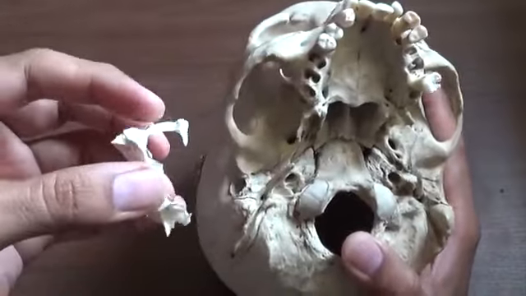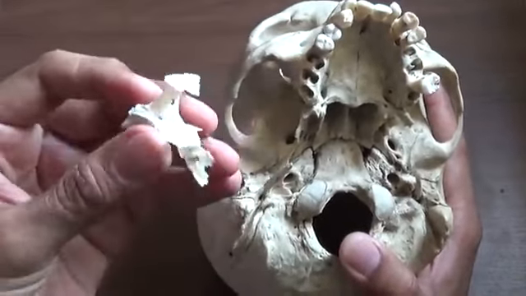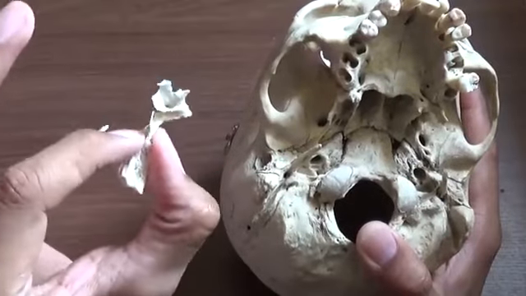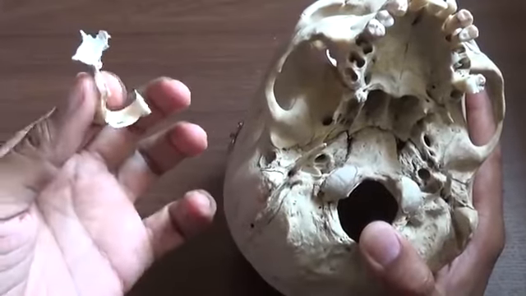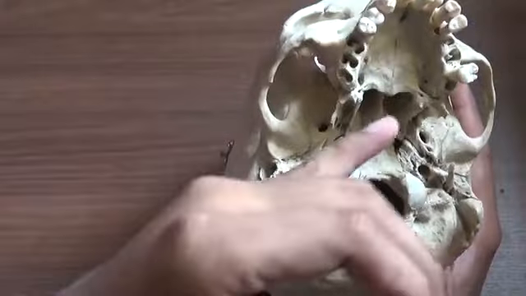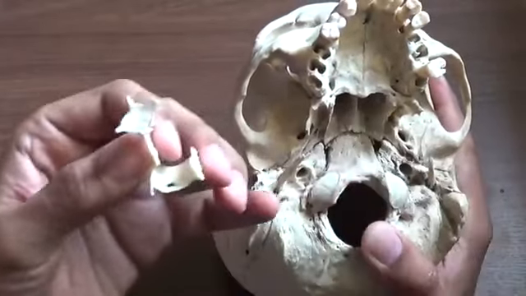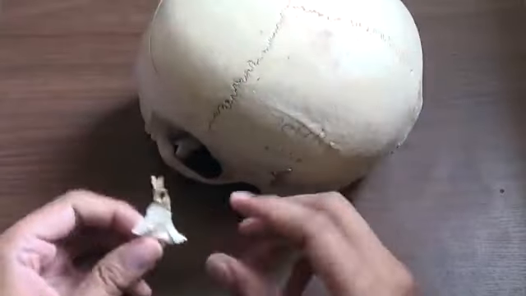So this is the palatine bone, and it has another process that also contributes to form part of the lateral wall of the nose. This is the perpendicular plate, right. So that is found over here, and that will be forming part of the lateral wall of the nose. Let me show you another one.